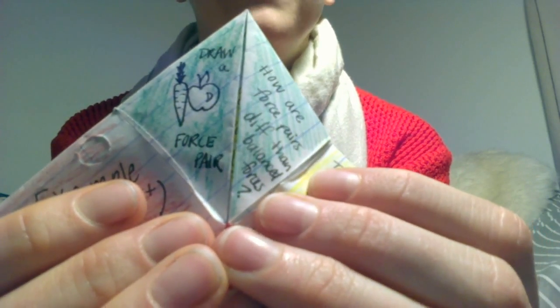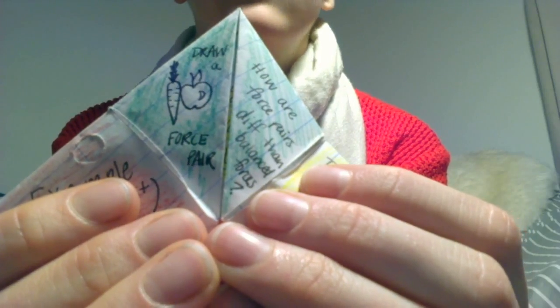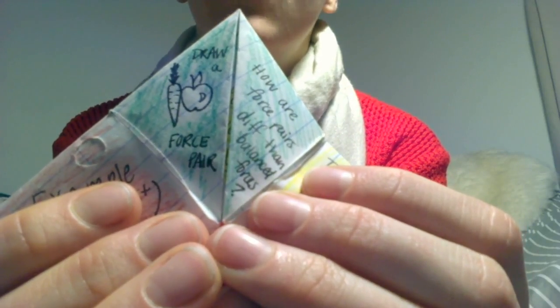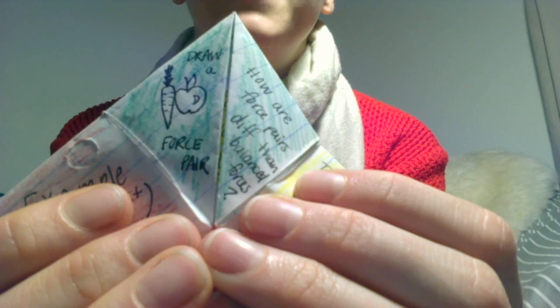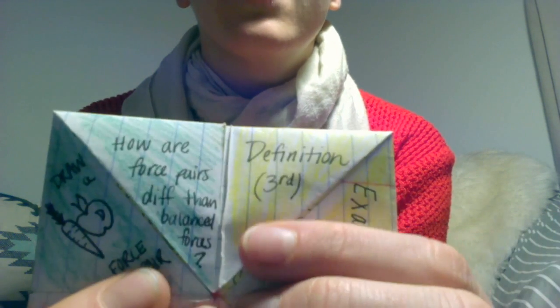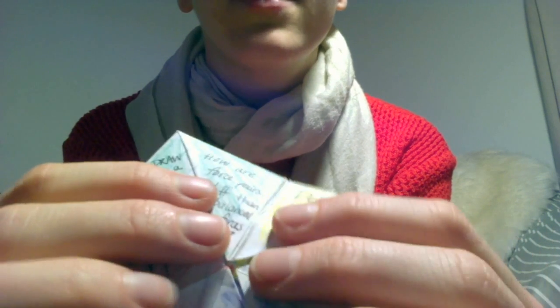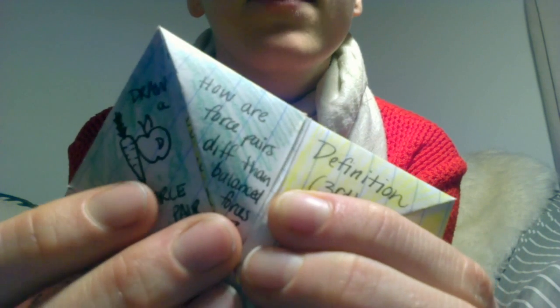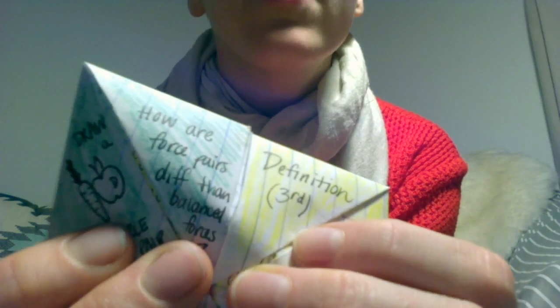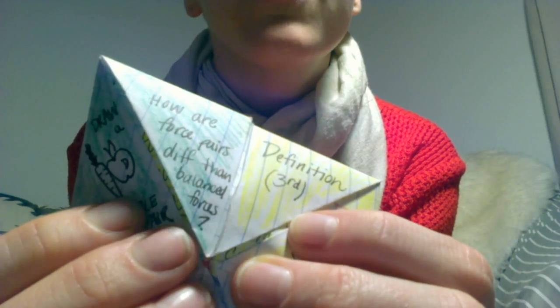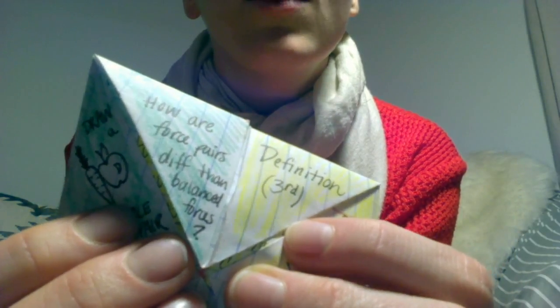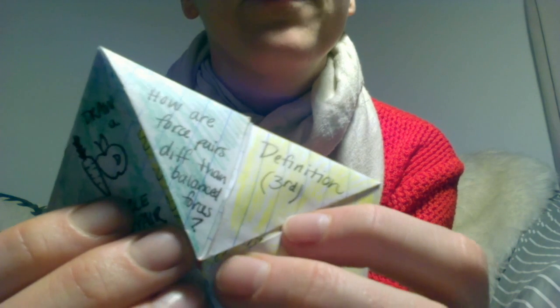I drew an apple and a carrot. So you need to pick two objects. You can pick an apple and a carrot, or you can be different. They need to be touching. And then on this side, write how are force pairs different than balanced forces. Let me see if I can get it so you can see that. How are force pairs different than balanced forces? Good question for you to think about.